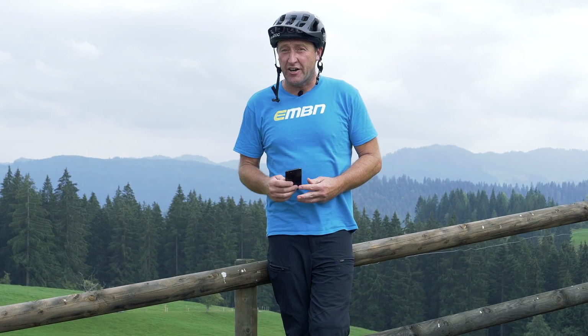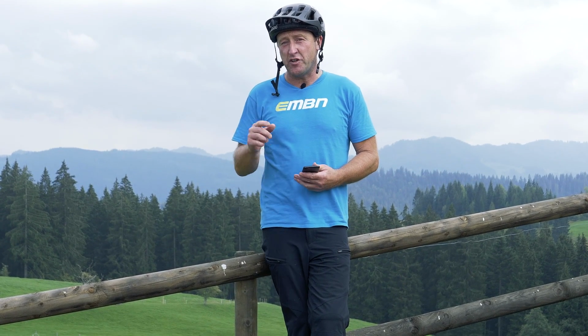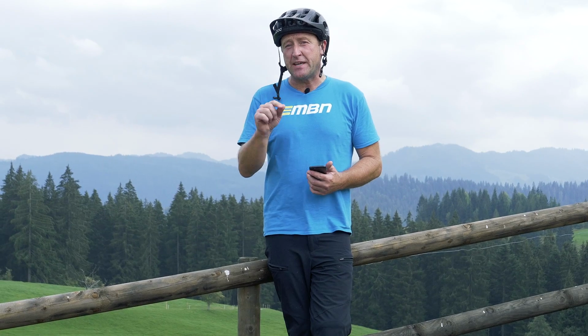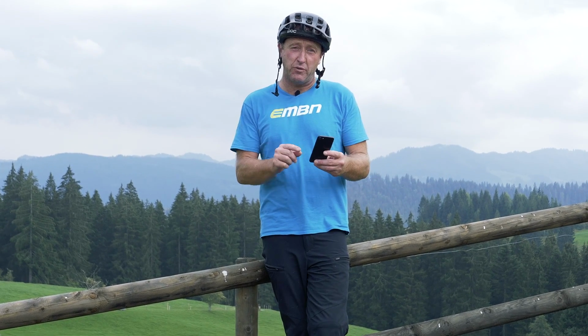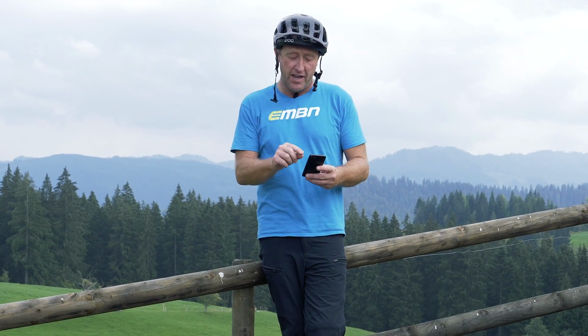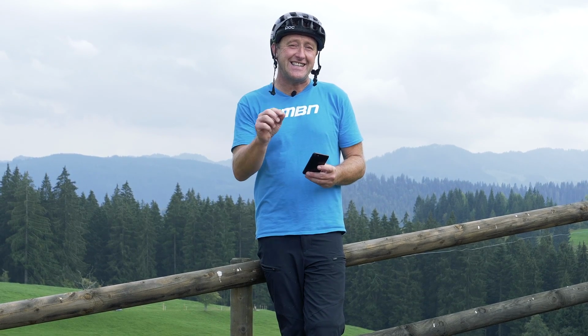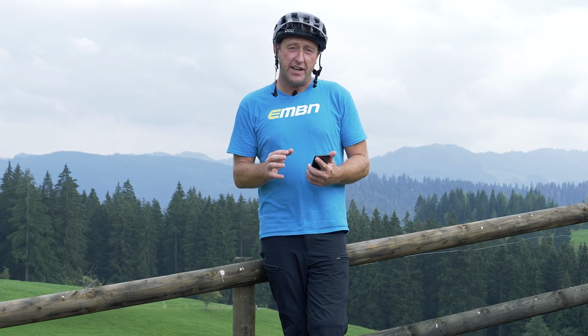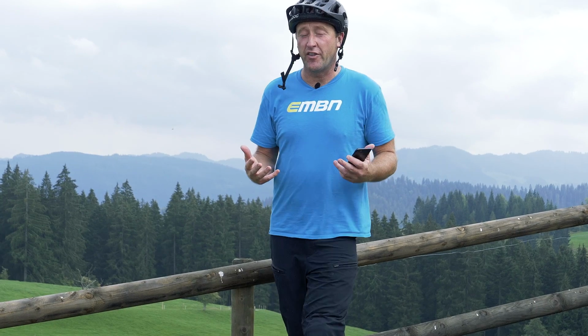Now, what I did notice in the tune mode is that if you go to the support and the peak performance, if you're doing that when you're going up a gravel road climb and you fiddle with the dials, it's really easy to see the difference between the outputs on the motor.